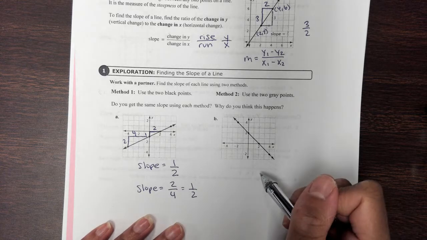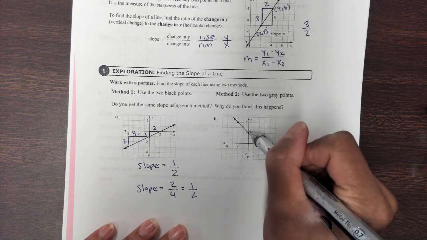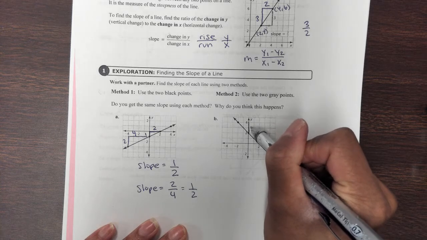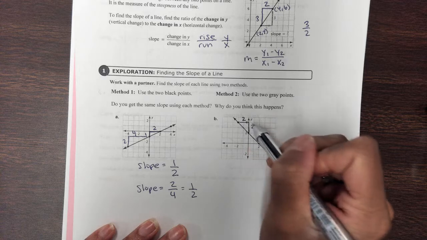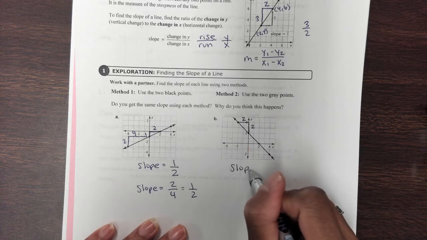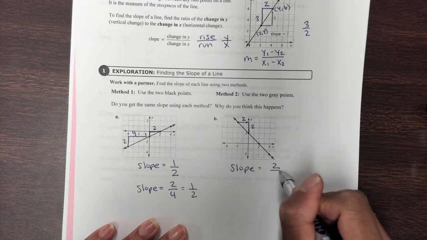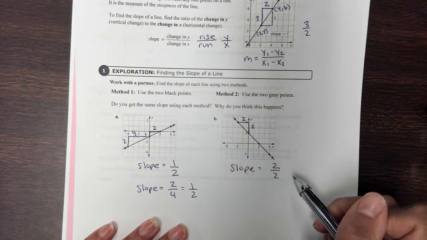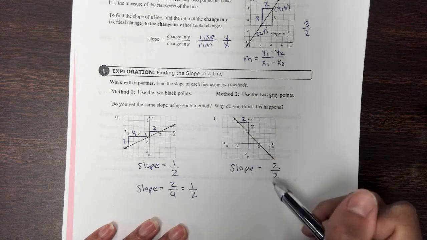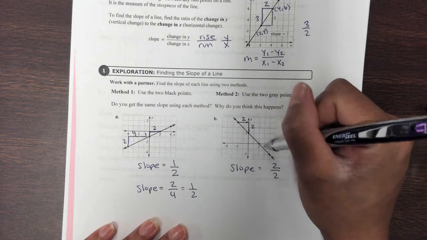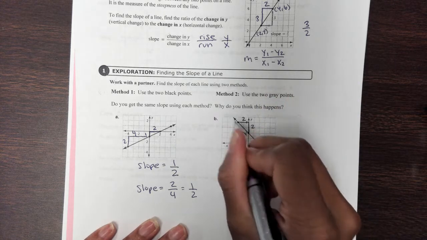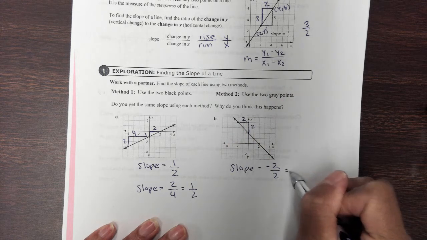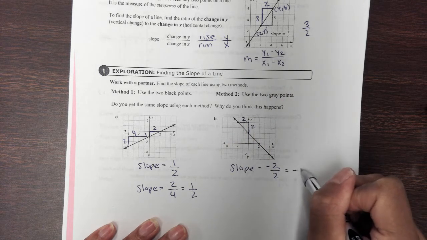And I'm going to do the same thing for b. So let's rise up 1, 2, and I go over 1, 2. Okay, so I have a slope of 2 over 2. However, is this increasing or decreasing? I am going downward, so it's actually negative. So whatever my slope is going to be, it's negative. It's decreasing. So negative 2 over 2 is negative 1.